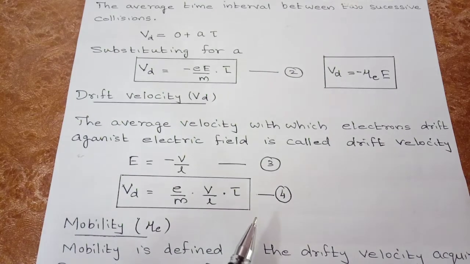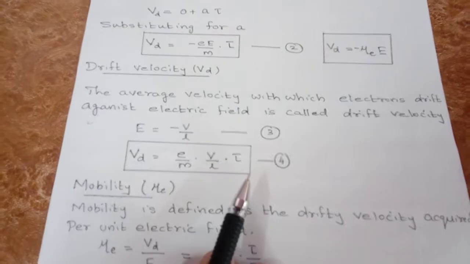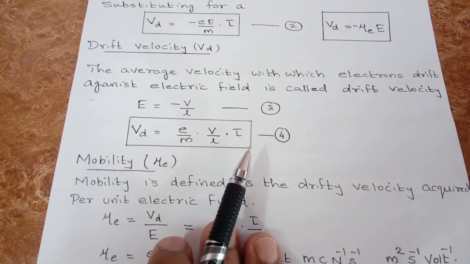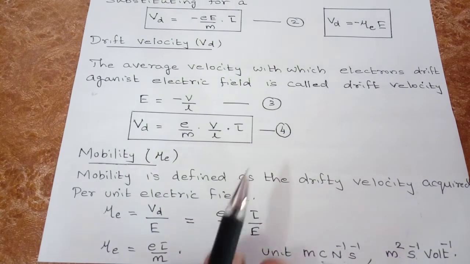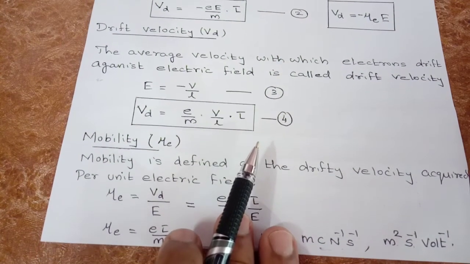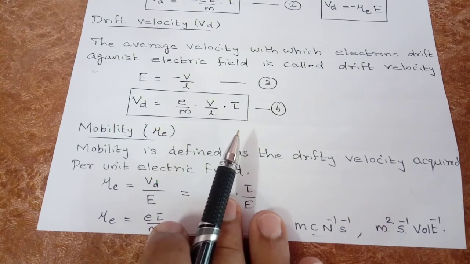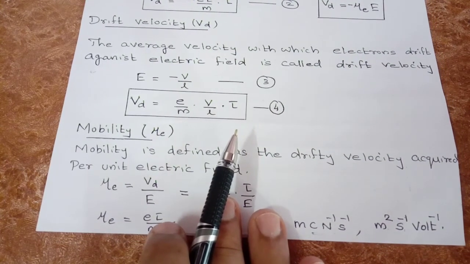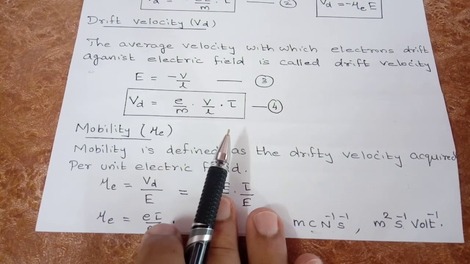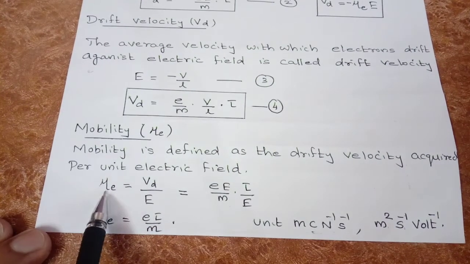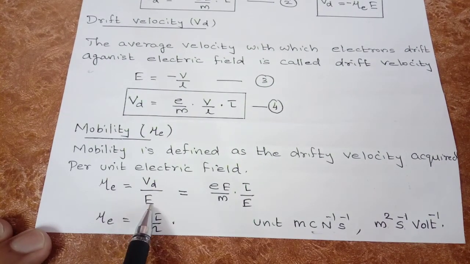Now one more term I want to explain, and that is the electron mobility. Mobility of the electron is defined as the drift velocity acquired per unit electric field. Drift velocity per unit electric field is called mobility of electron. So mu is equal to Vd divided by E.